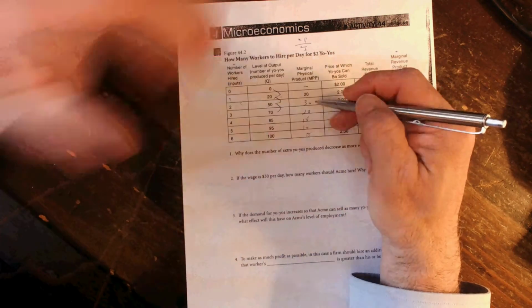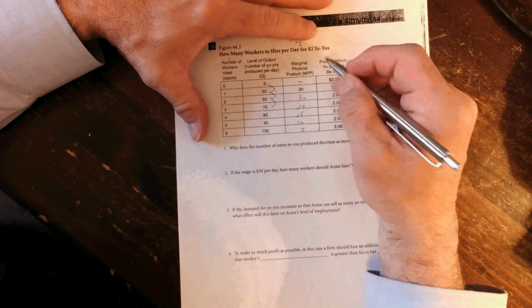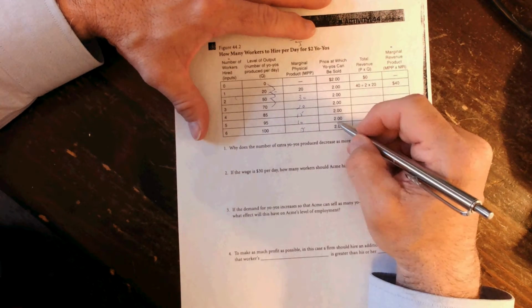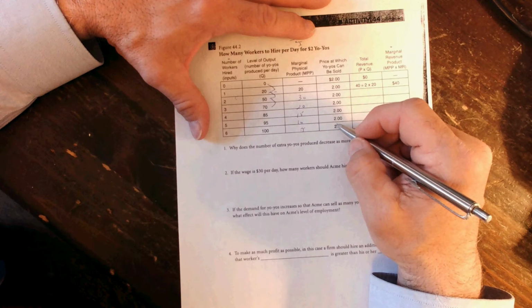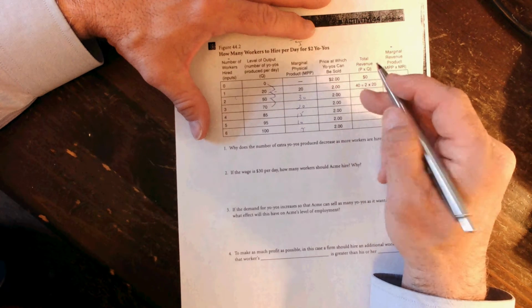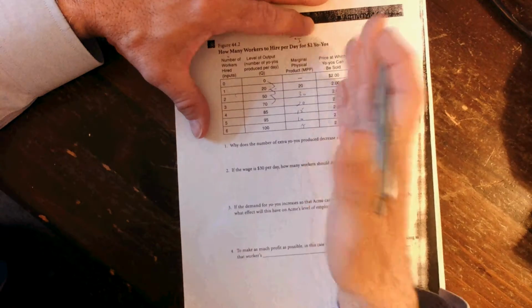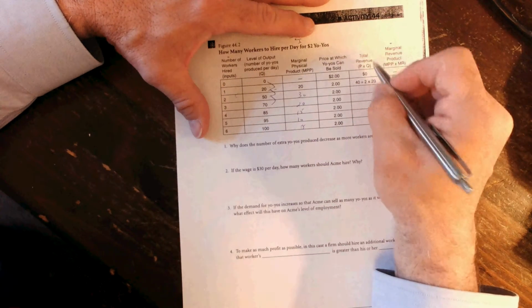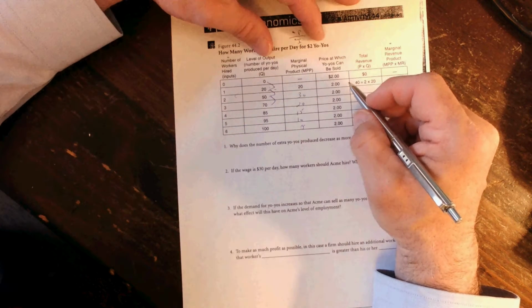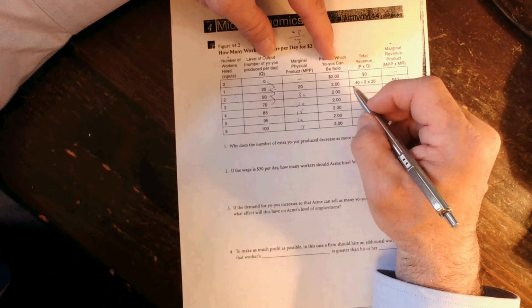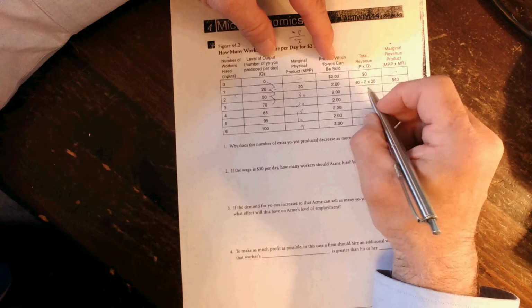Numbers going down because of the principle of diminishing marginal returns. The firm is selling on a perfectly elastic demand curve. Quantity demanded is equal at the constant price. What's the total revenue? Take the total number of yo-yos produced times 2. Price times quantity is total revenue.